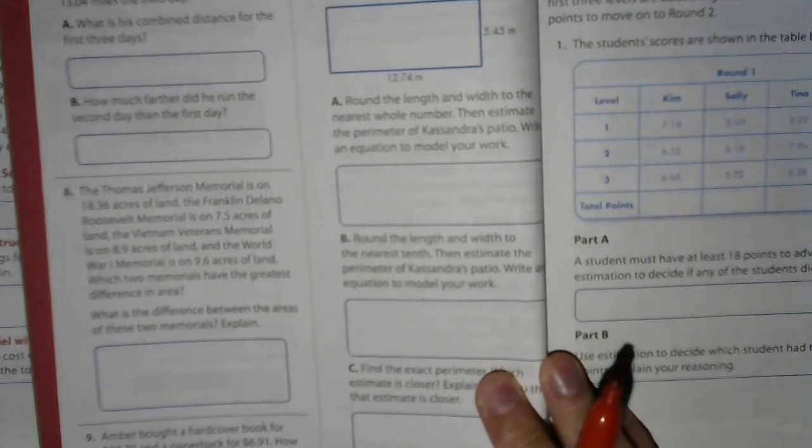It says the Thomas Jefferson Memorial is on 18 and 36 hundredths acres of land. The Franklin Delano Roosevelt Memorial is on 7 and 5/10 acres of land. The Vietnam Veterans Memorial is on 8 and 9/10 acres of land. And the World War I Memorial is on 9.6 acres of land. Which two memorials have the greatest difference in area?